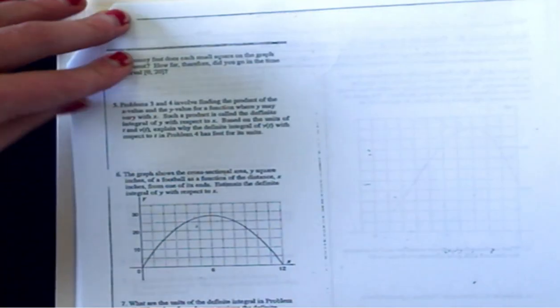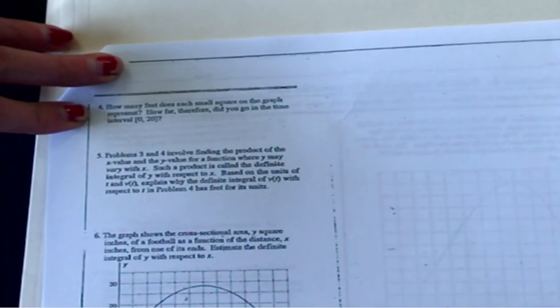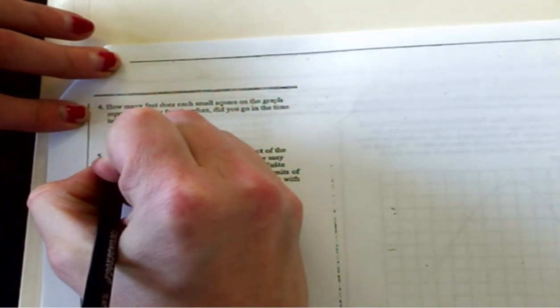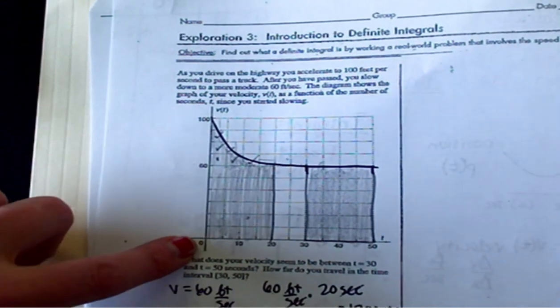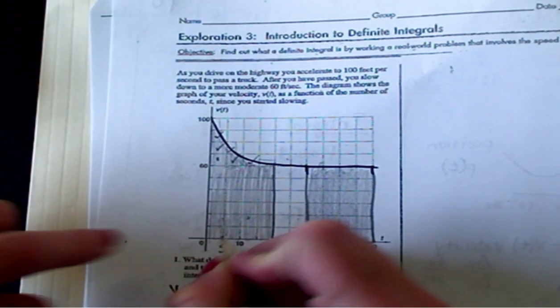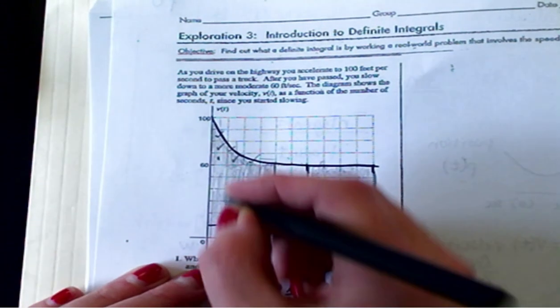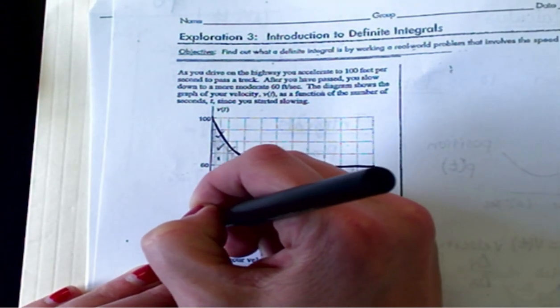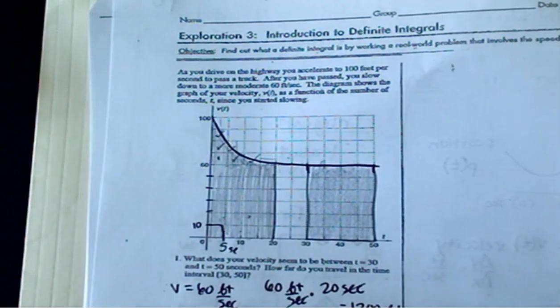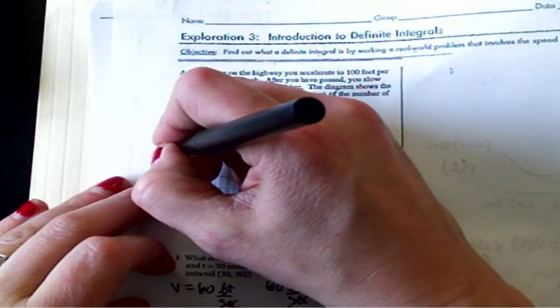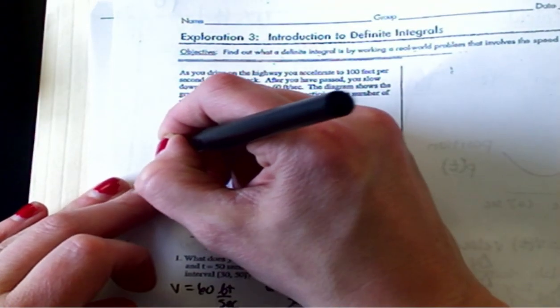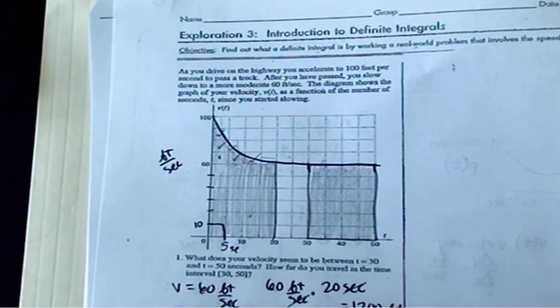Question 4 says, how many feet does each small square represent? Okay, so what does one full square represent? It means I have to check my units. Okay, so I look at my graph. One square is 5 seconds, and this is counting by tens. Now look at that. That's a velocity graph, which means this is feet per second on this axis.